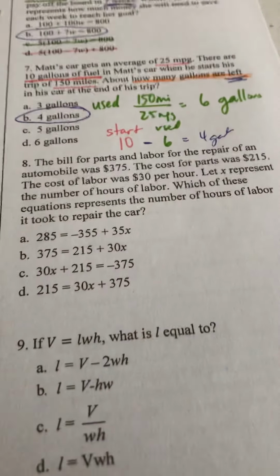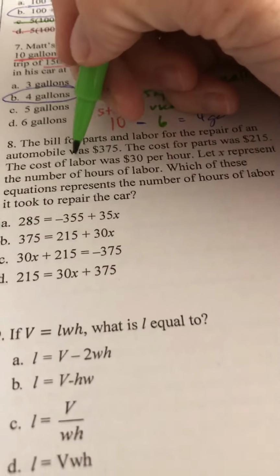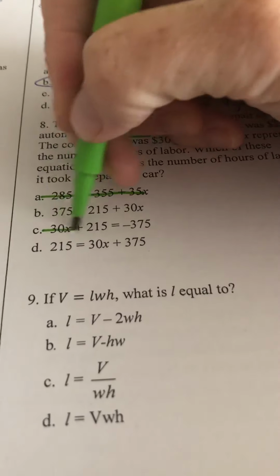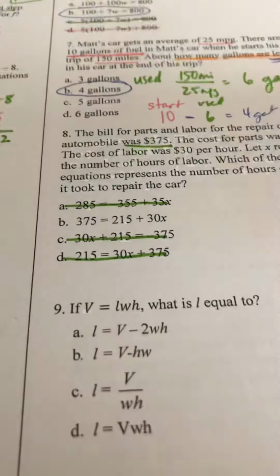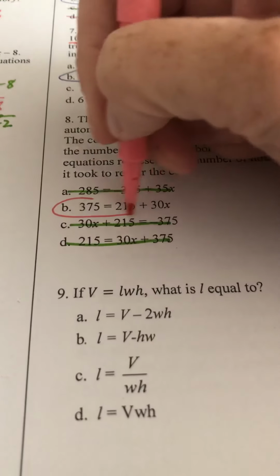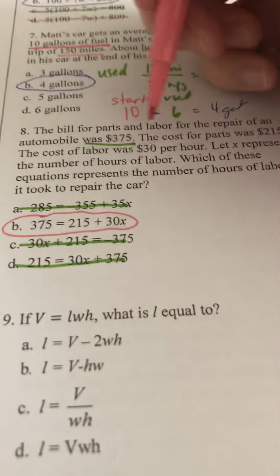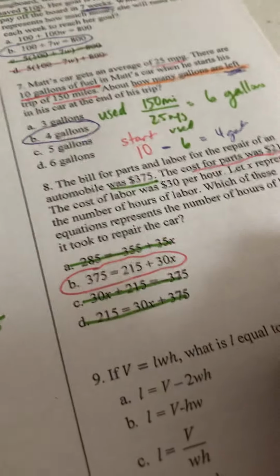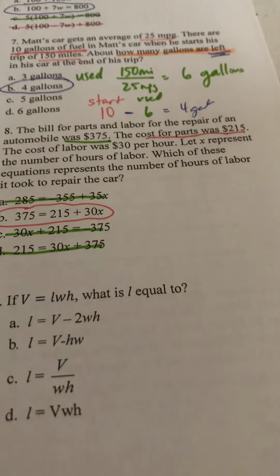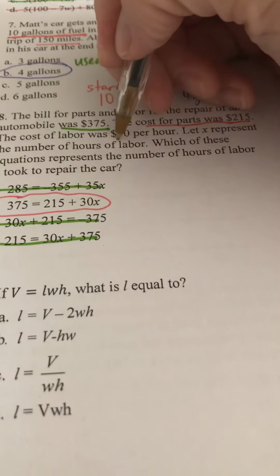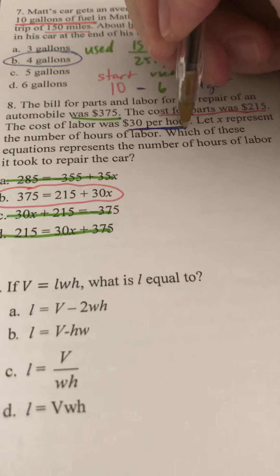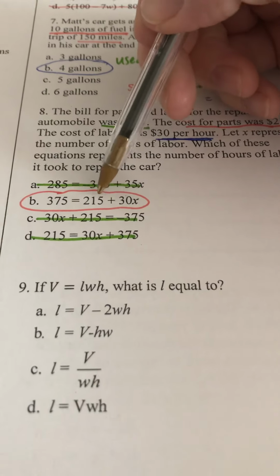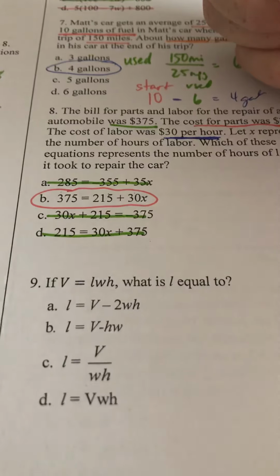Number 8 says the bill for parts and labor was $375. So that's the total. So it's not $285, it's not a negative, and it's not $215. If you understand that, you are already done with your answer. But let's see why. It says the cost is $215 for parts. That's just straight up a cost, right? And then this says the cost of labor is $30 per hour. So that's why we have 30 times X, $30 per hour plus a flat rate equals the total.